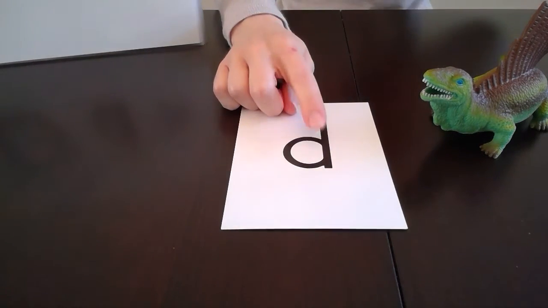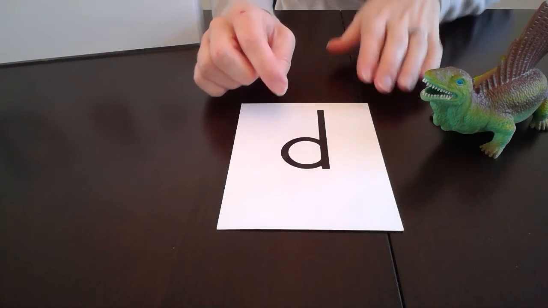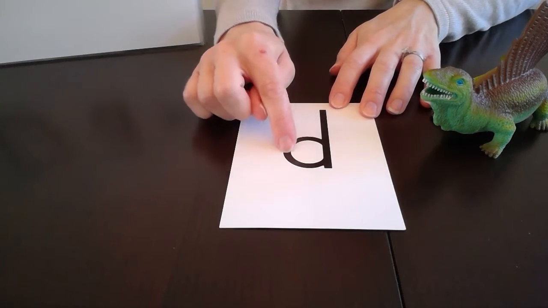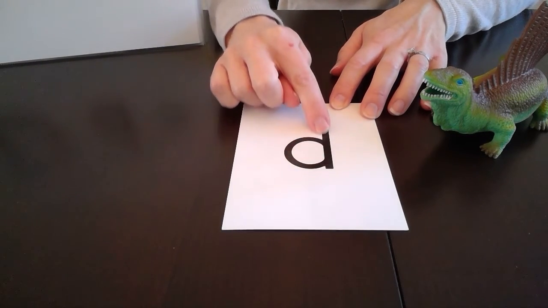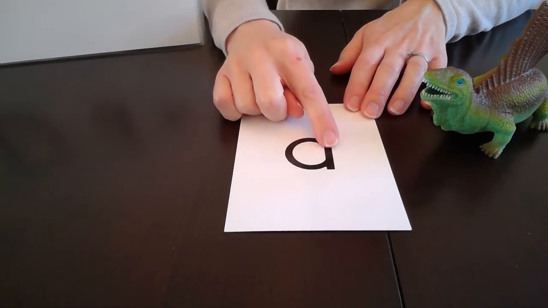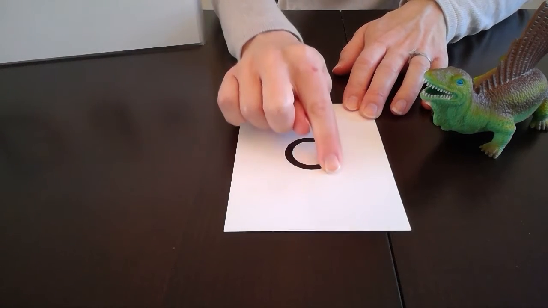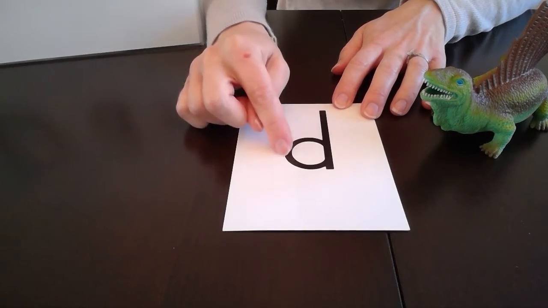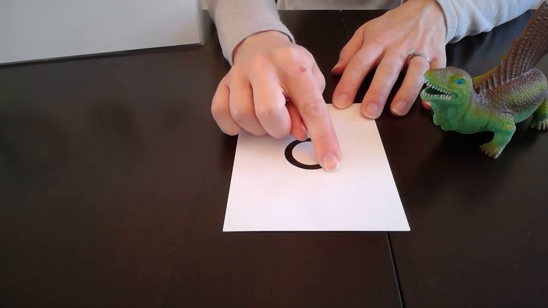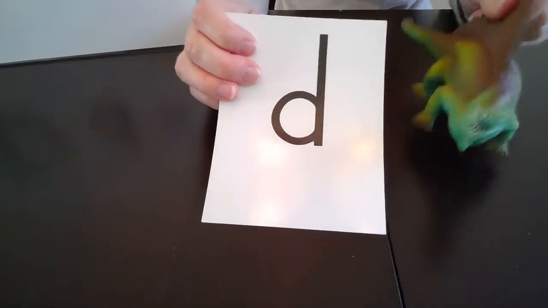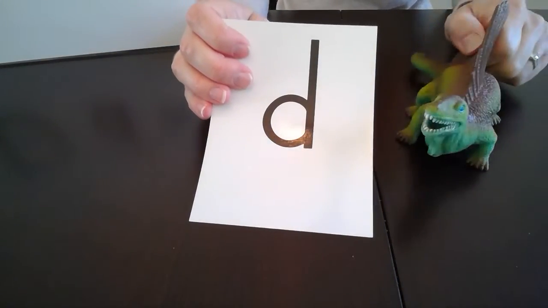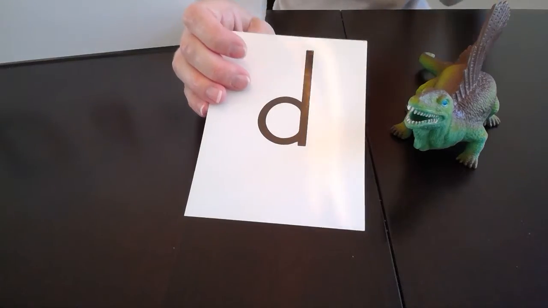Great job. Now let's practice it while saying D, dinosaur, okay? Let me hear you. D, dinosaur, D. Again, D, dinosaur, D. Loud, D, dinosaur, D. Quiet, D, dinosaur, D. Excellent job. What letter is this? D. And what sound does it make? D. Excellent job. Now we have a fun ice cream sort we're going to get to do.